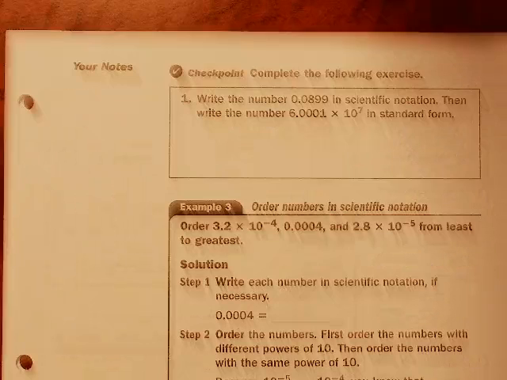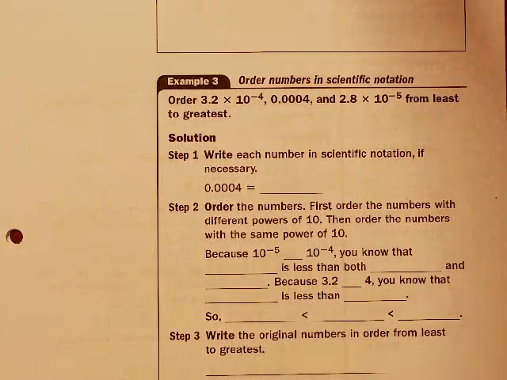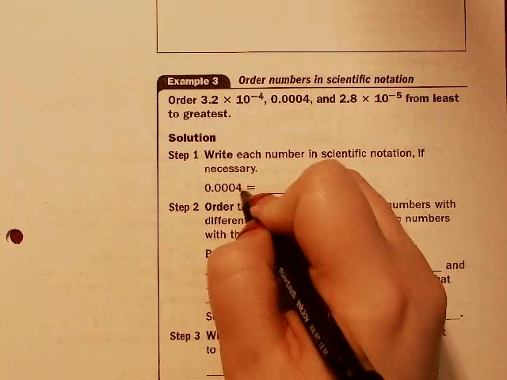Okay. Now you have a checkpoint, so go ahead and pause the video and work on that. Okay, order 3.2 times 10 to the negative 4 and 0.0004 and 2.8 times 10 to the negative 5th from least to greatest. Step 1. Write each number in scientific notation. So, if I'm going to write this in scientific notation, I'm moving my decimal to here.